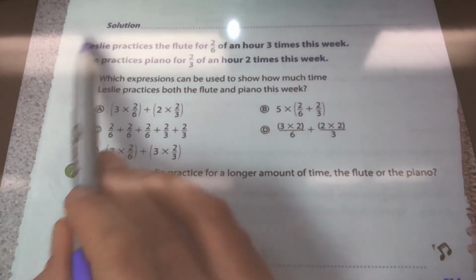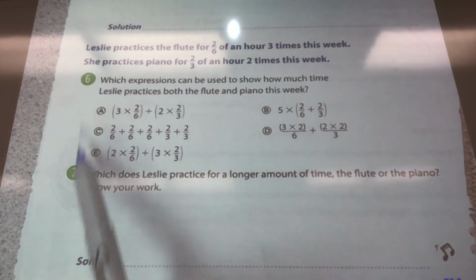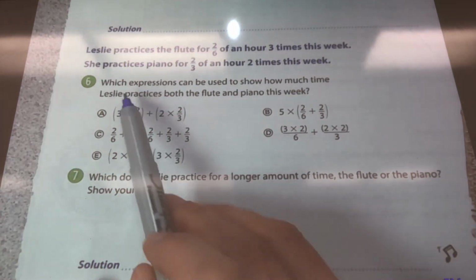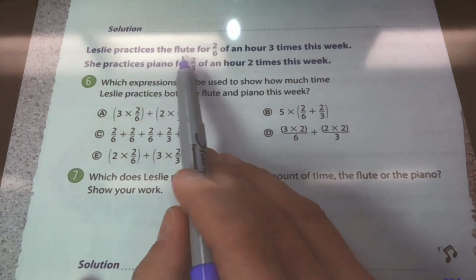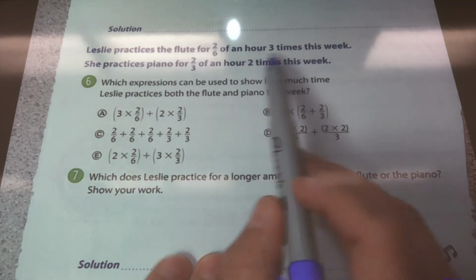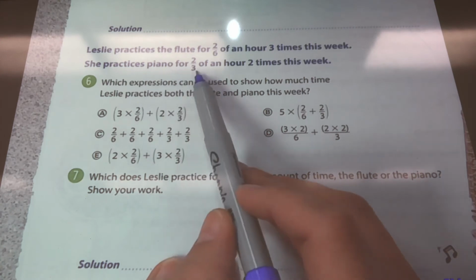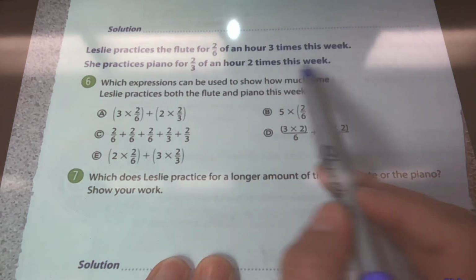Okay, so we have a word problem, and this word problem is over 6 and 7, so we're going to be answering different sets of equations here. Okay, Leslie practices the flute for 2/6 of an hour 3 times this week. She practices piano for 2/3 of an hour 2 times this week.